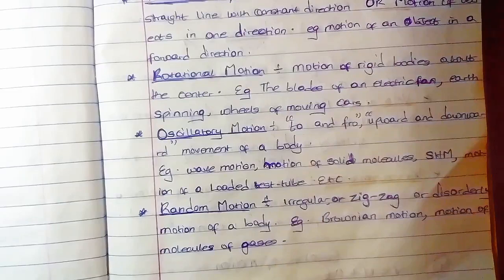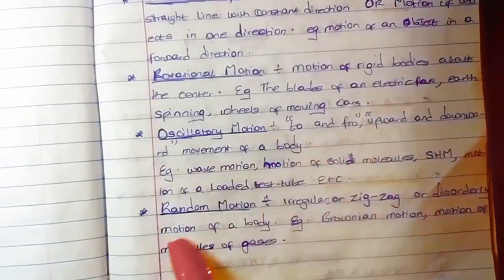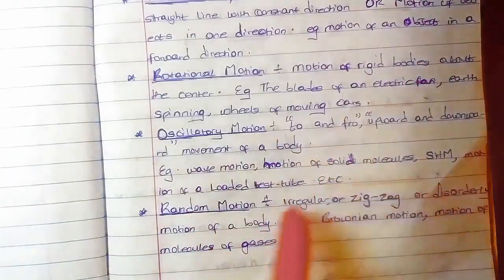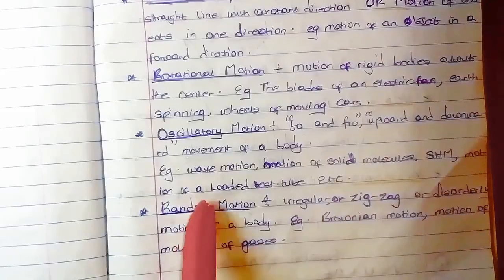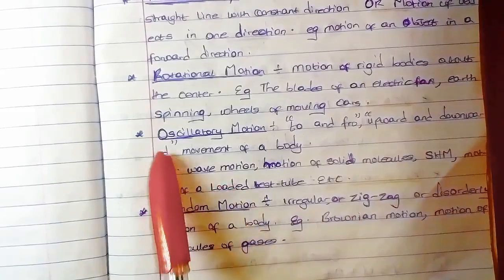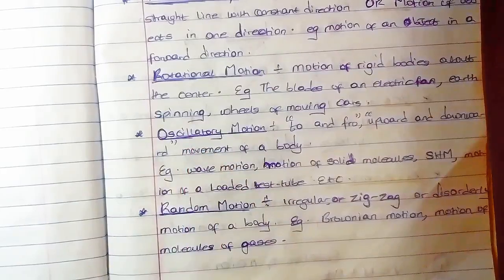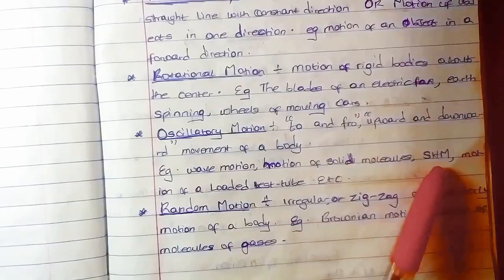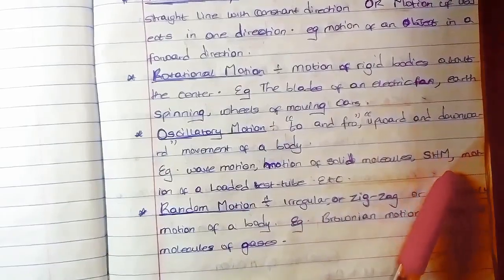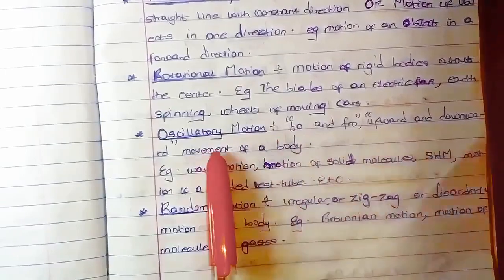So you should also know that oscillatory motion is a to and fro motion of a body about a fixed point, an upward and downward movement of a body about a fixed point. That is known as oscillatory motion. Wave motion is an example of oscillatory motion. Take note, oscillatory motion is also called vibratory motion. Also, SHM means simple harmonic motion. Simple harmonic motion, as I said earlier, is an example of an oscillatory motion.